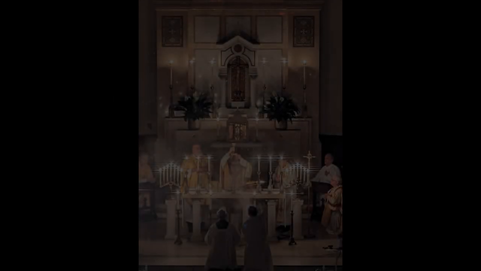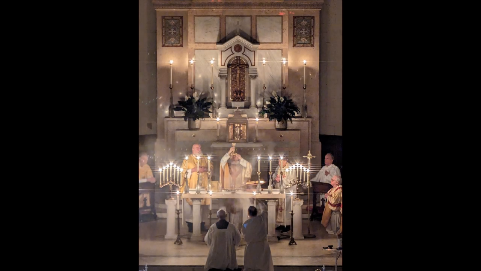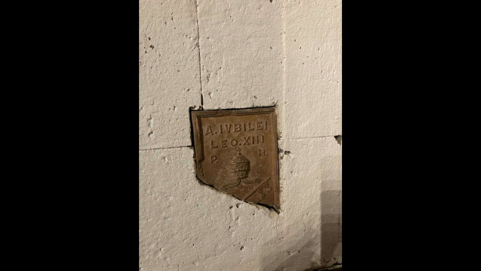St. Anselm Church in Swissville, Pennsylvania is a beautiful church, one that was built with much thought and attention to detail, which is why it is surprising that, as you look towards the altar, there appears to be a mark on the wall to the left of the tabernacle. That mark turns out to be a Jubilee brick from Pope Leo XIII, and that's what brings Luce and me here today.